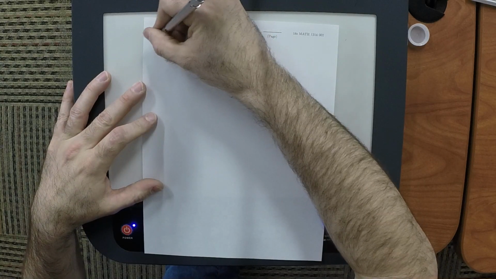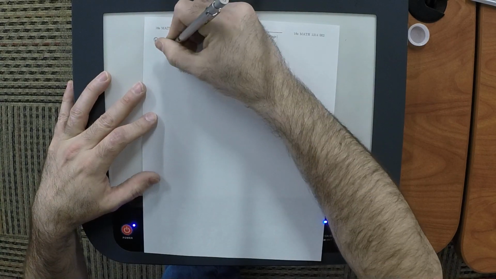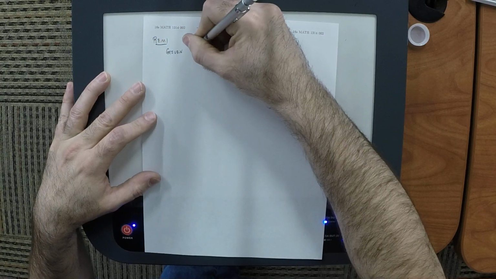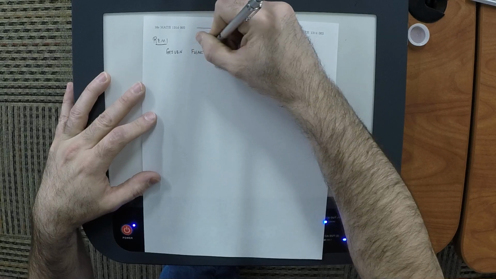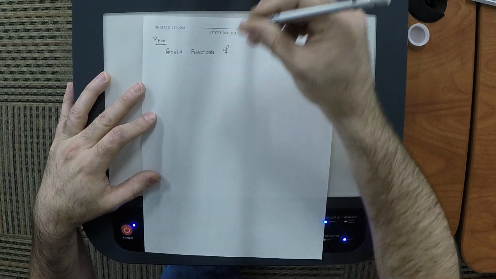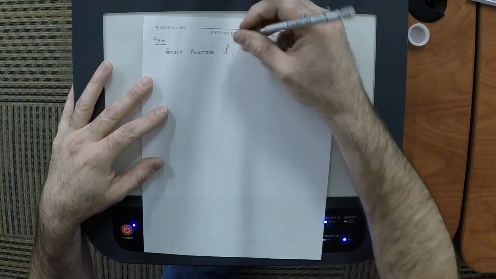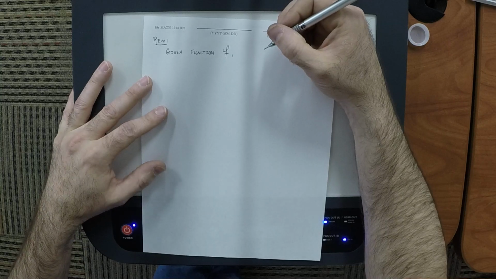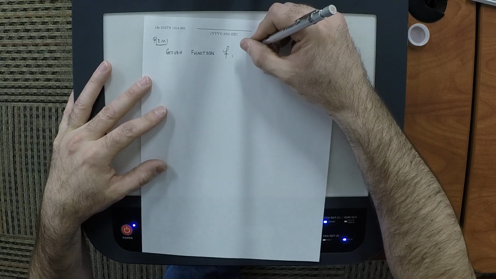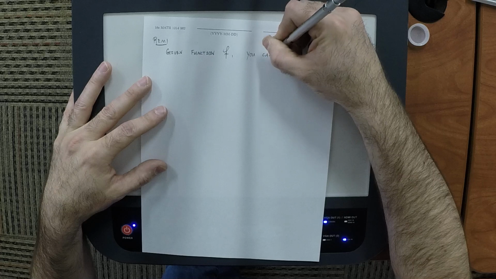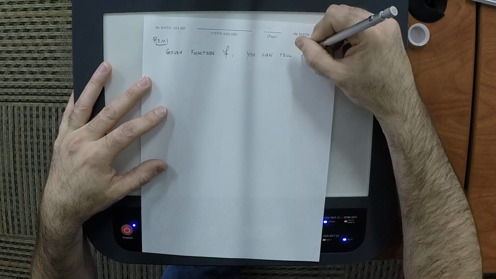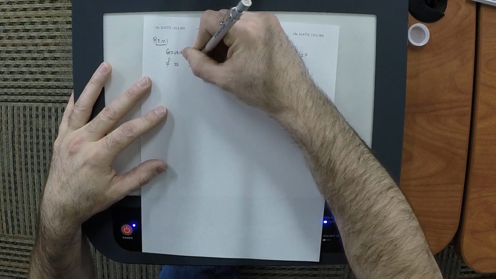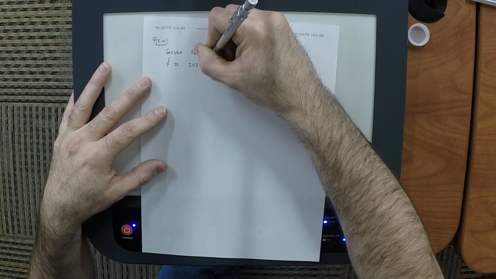So now, summarizing that example, given a function f, you can tell if f is injective from its plot.